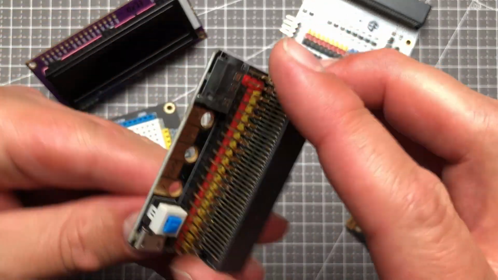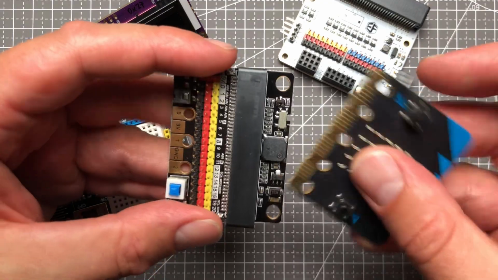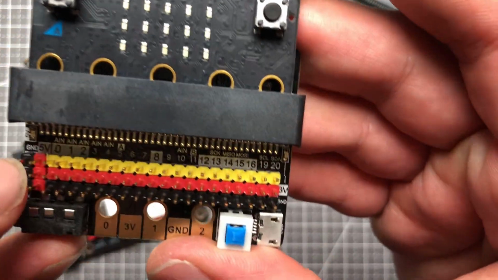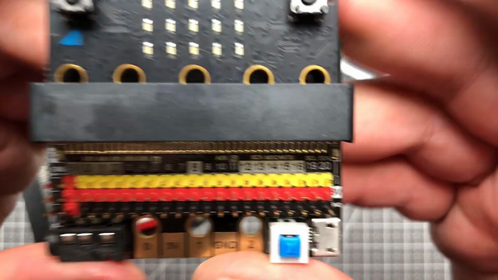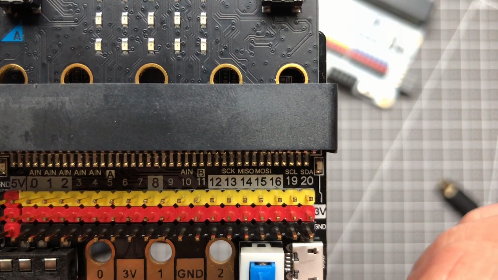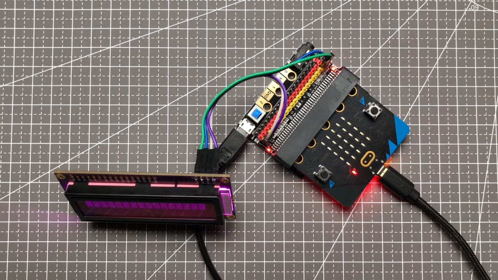So what I will do right now is to snap the Microbit into this board and then connect the display so the VCC goes to 5 volt, the ground goes to ground, and then I will connect the SDA to SDA and SCL to SCL. As for the actual pins, those are pins 19 and 20 on the Microbit. And here is how it looks like when everything is connected.